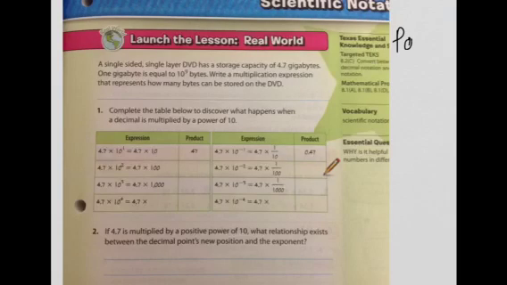Open up your workbook to page 49, and we're going to begin working on scientific notation. We're looking at the problem up at the top that asks us how many bytes can be stored on a 4.7 gigabyte DVD. We're going to go ahead and fill in our chart below working with scientific notation. We're taking numbers written in scientific notation and we're going to write them in standard form.